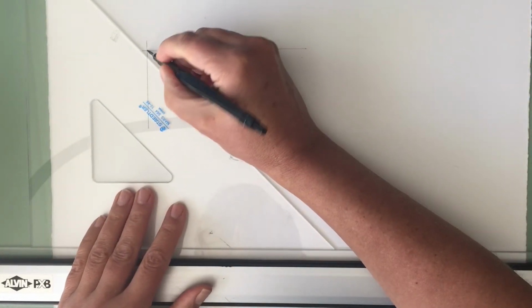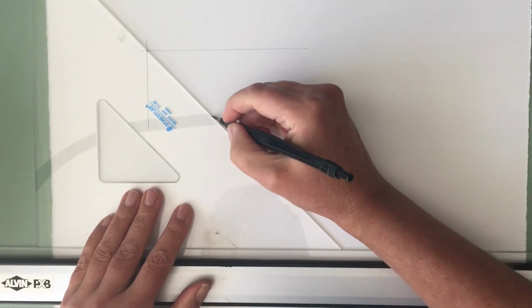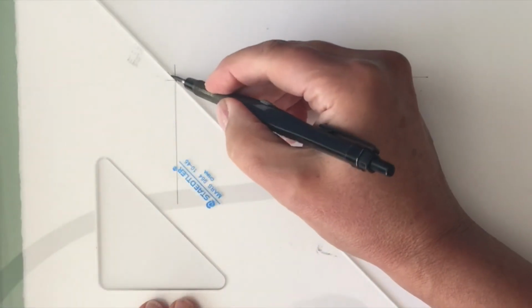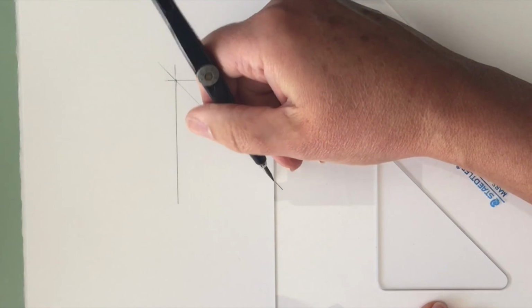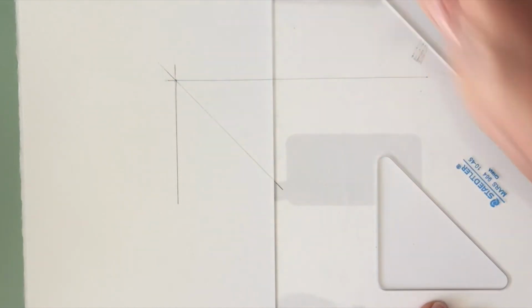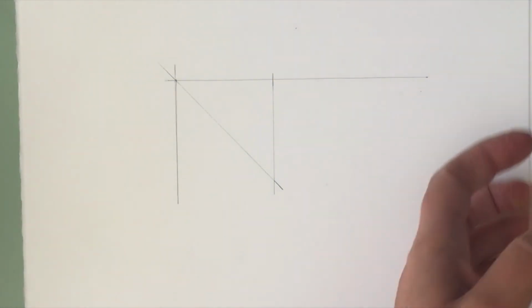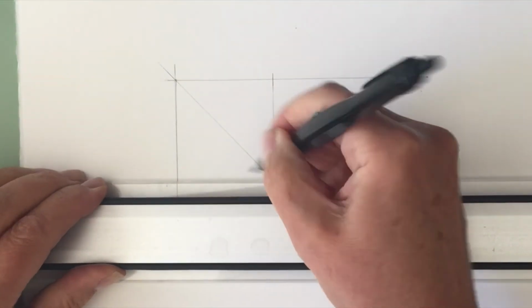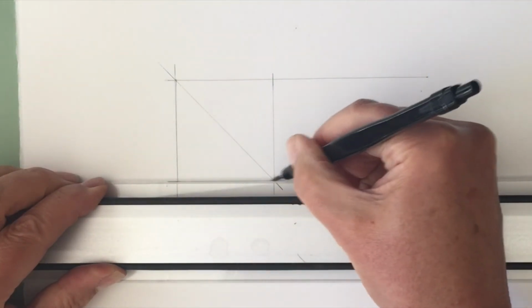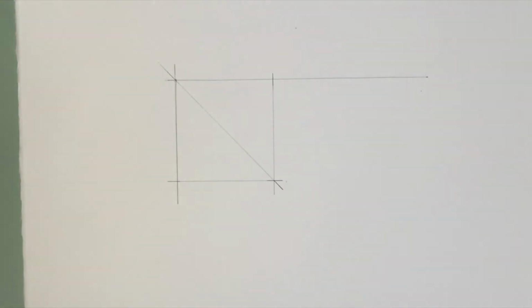And I can draw a 45-degree line. And you can see again, it's a start, it's a nice smooth finish, and a stop. And from there I can draw another vertical line. And look what's happening. I'm going to end up with a square like so. All right, kind of easy.